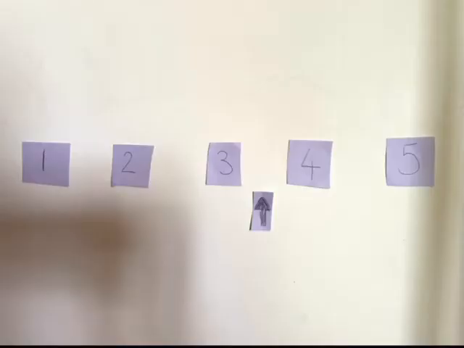So if you remember what we did last week when we were looking at half past with the hour hand, we had our numbers 1 to 12 in a line. For this purpose, I could only fit 1 to 5 on my screen. But you'd have your numbers in a line, and when the hour hand was directly halfway between two numbers, we knew it was half past. So here, the hour hand is directly halfway between the 3 and the 4, so it is 3:30.